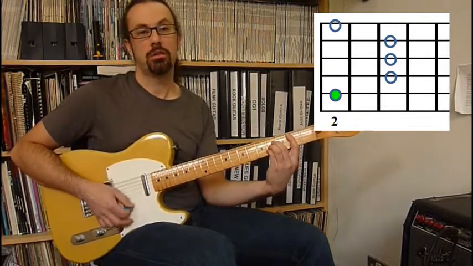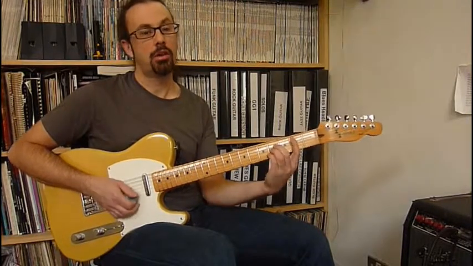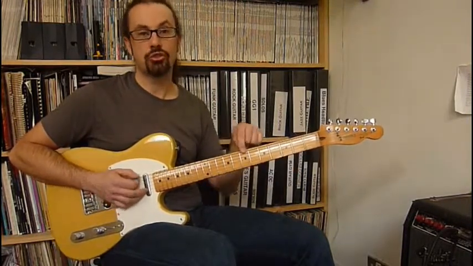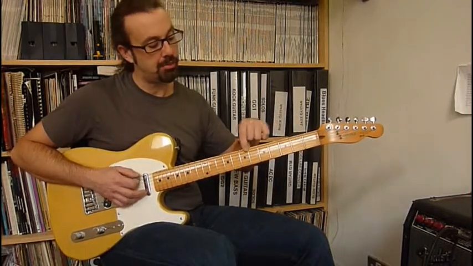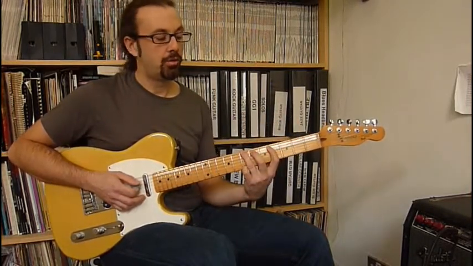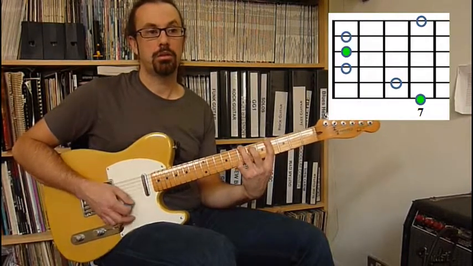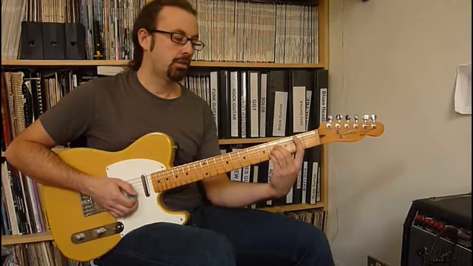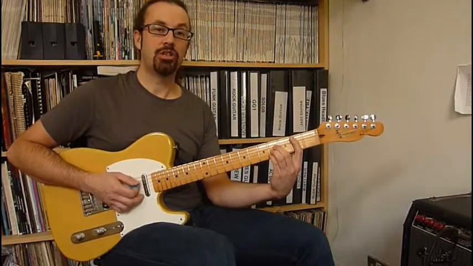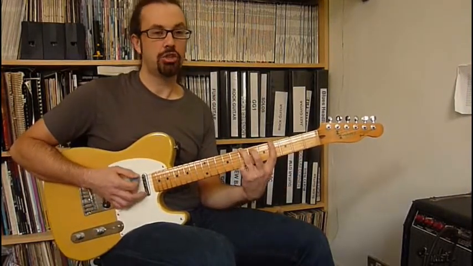The next one is going to be our G shape. We're finding the root note on the E string. There's our B. Remember we've got our dots here, G, A, B. So we've got B major in a G shape, B major in an A shape, B major in a G shape.